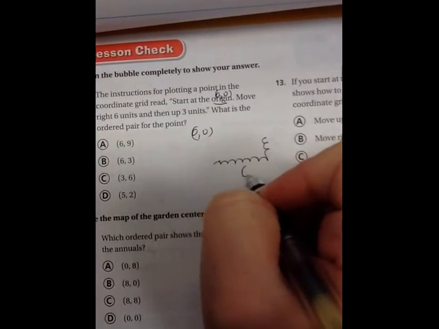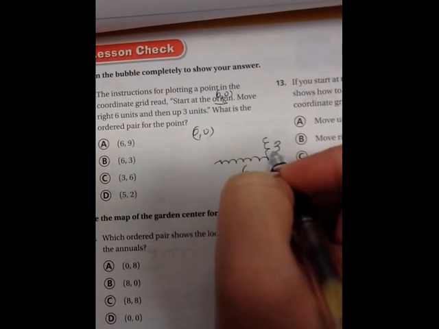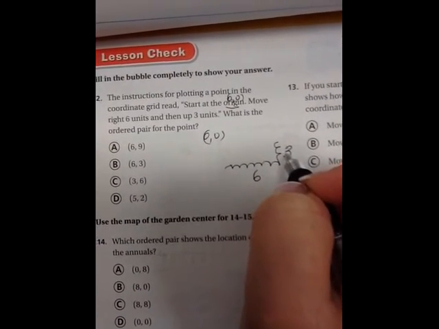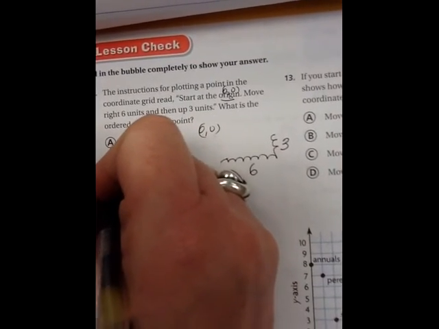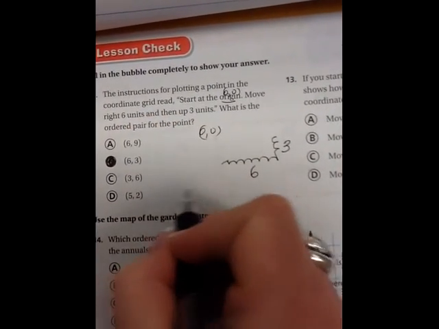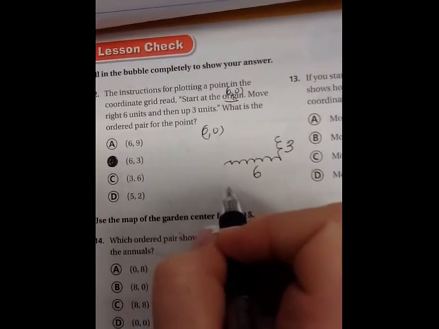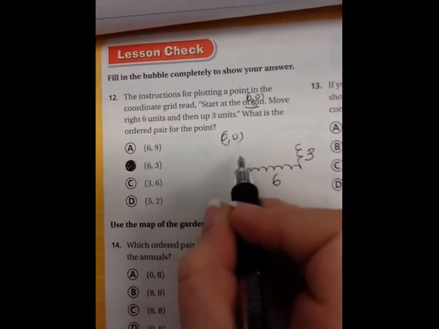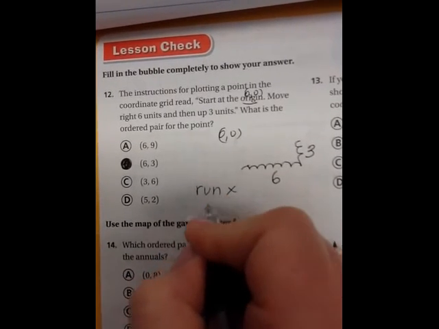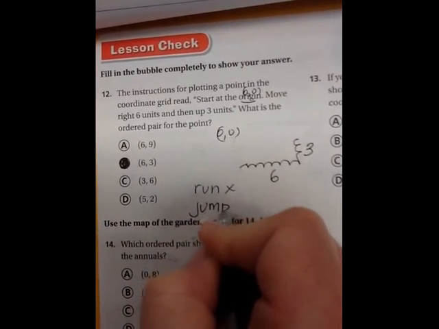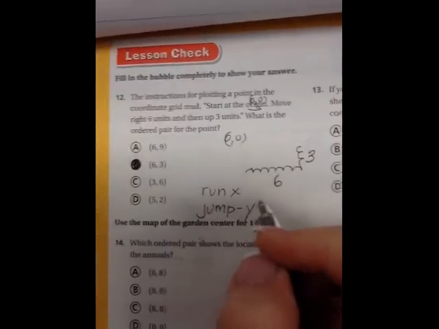So if I ran 6 and I jumped 3, my ordered pair would be 6, 3. Because again, you run right or left. Excuse me, it's always going to be right in this case. And then you jump. Okay? So your run is your X, your jump is the Y-axis.